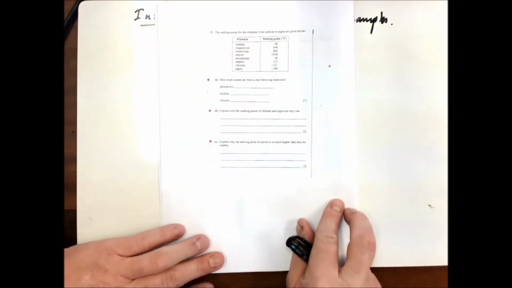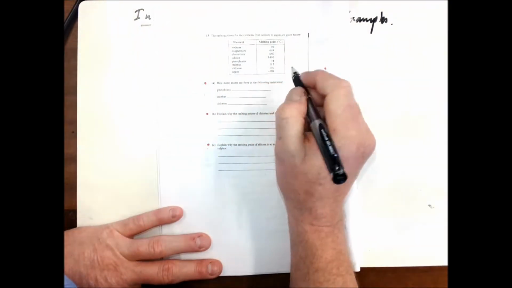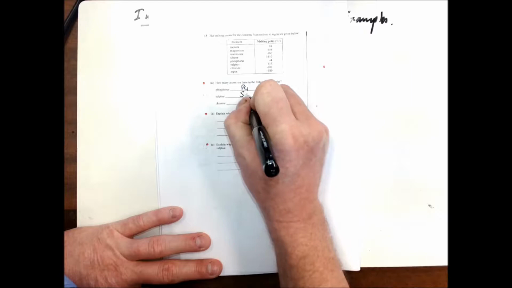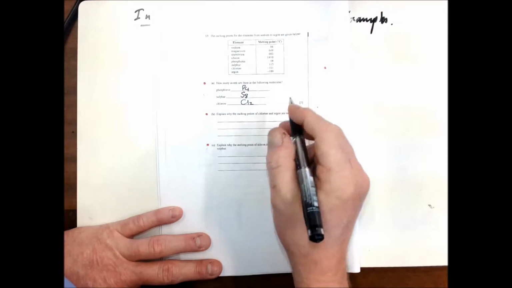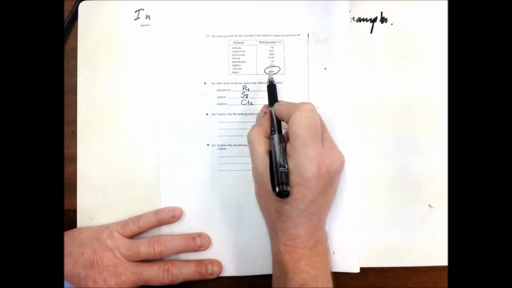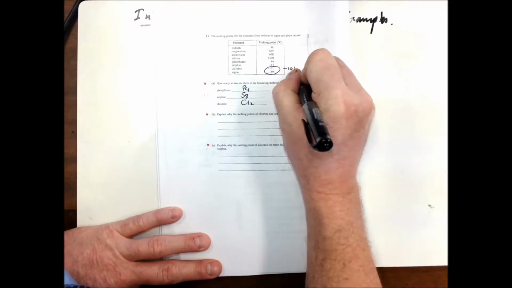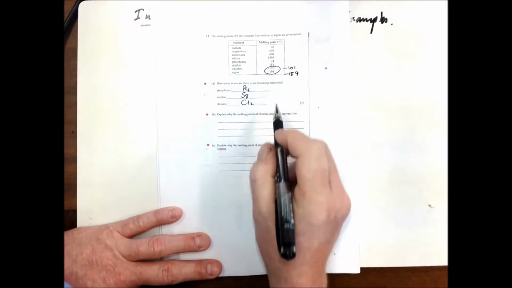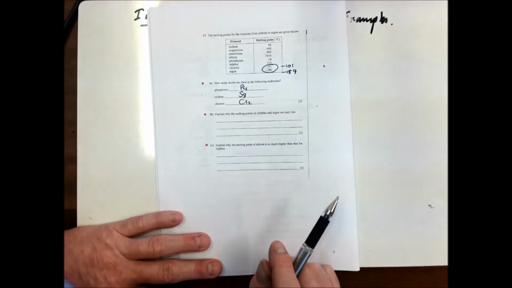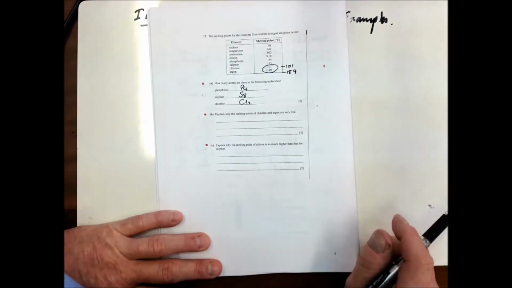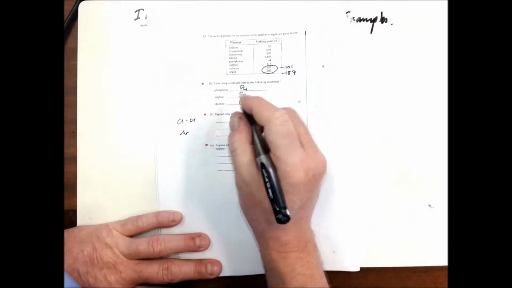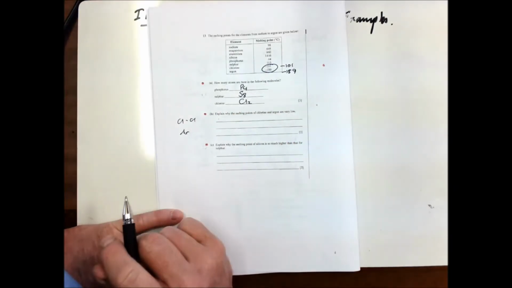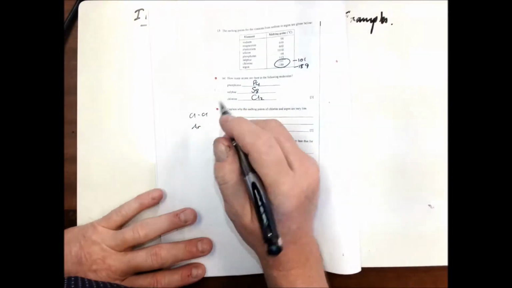Okay, let's have a look at the next one. So how many atoms are there in molecules? Well, phosphorus is P4, sulphur, as we've just done, is S8, and chlorine is Cl2. So explain the melting points of chlorine and argon. So if we look at them here, minus 101 for chlorine and minus 189 for argon. So argon has a much lower boiling point than chlorine. Now why? Well, the first thing we ask ourselves, what intermolecular forces are at play? Well, chlorine and argon is monoatomic, so both of them will only be van der Waals. They're both non-polar molecules. So we have van der Waals, so we have temporary and instantaneous dipoles.